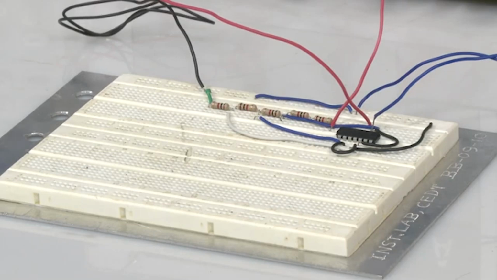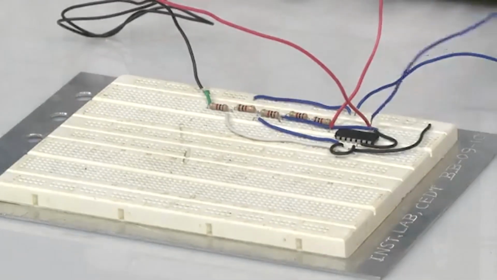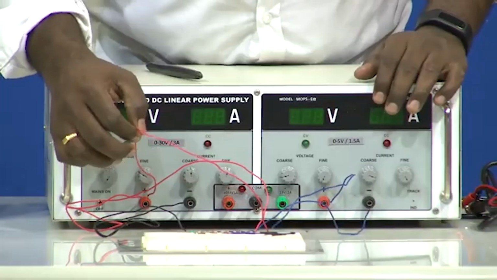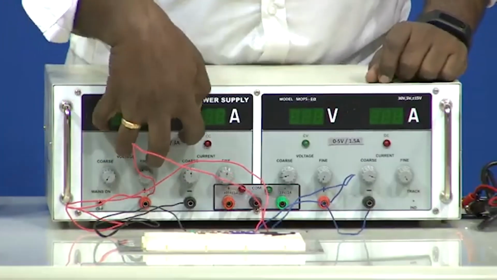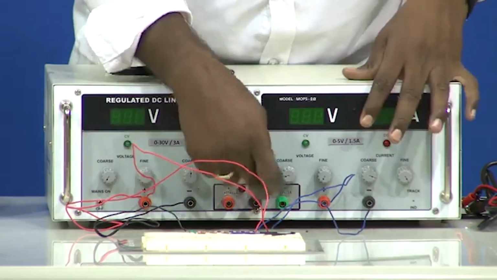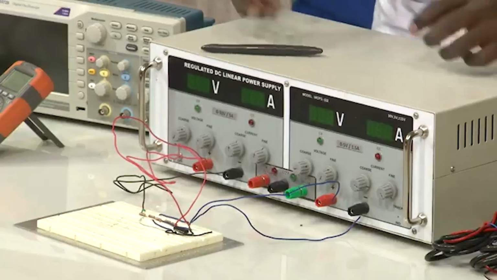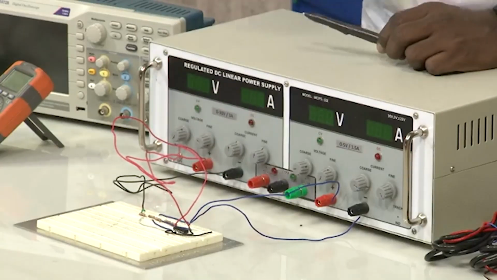Now let me switch on the circuit. If you see the connections, the supply has a total of 3 channels: 1, 2 and 3. This one is completely plus 15 and minus 15. Since I am not using plus 15 and minus 15 in this case, I am not going to use this particular port.